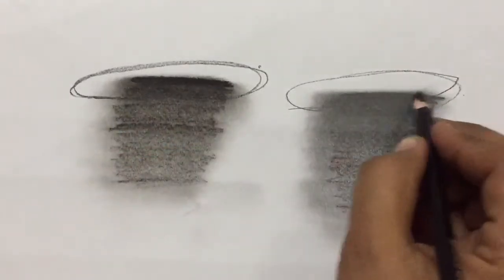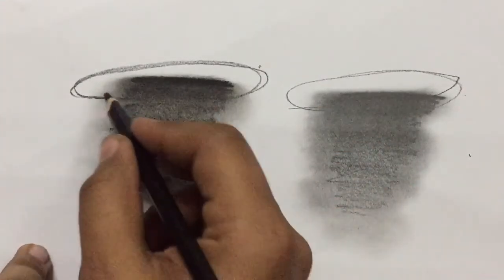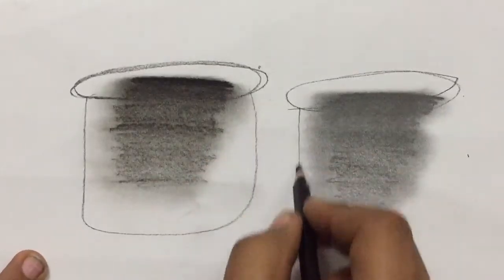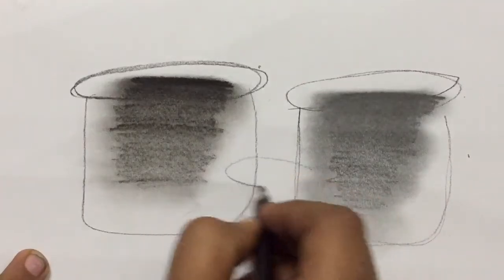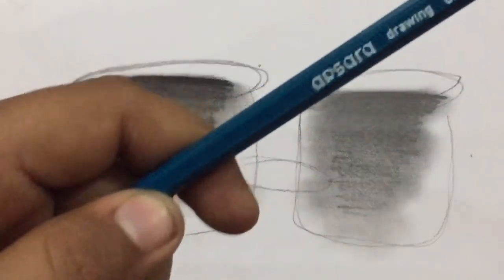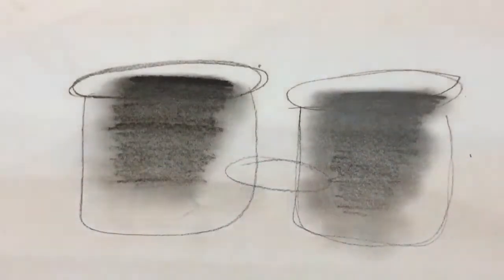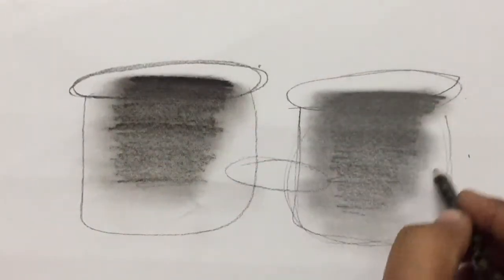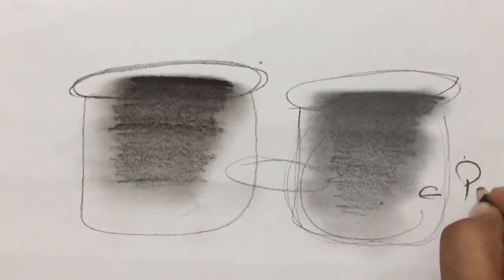This area is basically the darkest. As we can see, the faded area is also there. But the latter part doesn't seem to be unmatched. It all seems to be matched, as you can see. So if you talk about portrait drawing, I will suggest you use any kind of this. You can see Apsara drawing 6B pencil, which I will be using. But for these kinds of fading areas, I will suggest you use this for the portrait work.